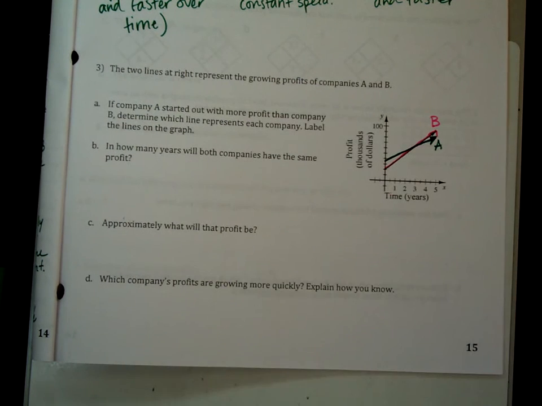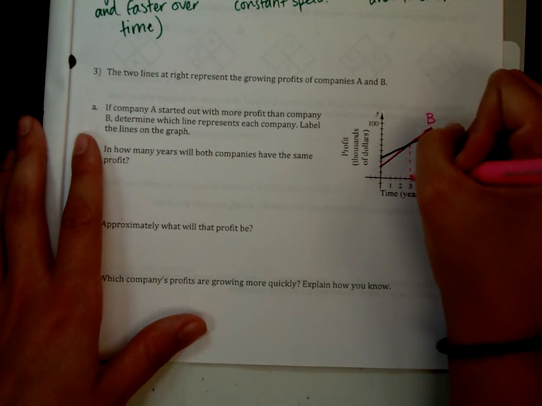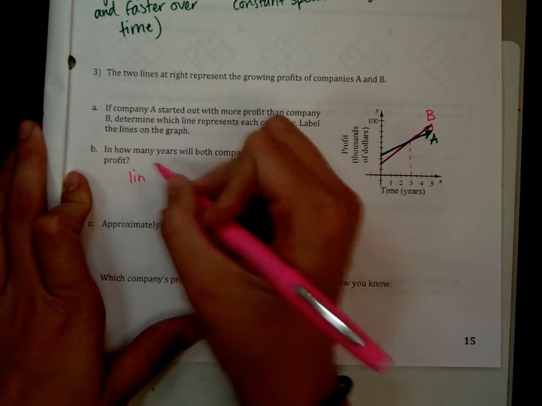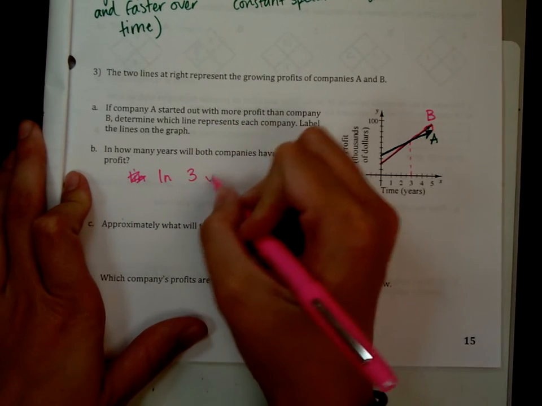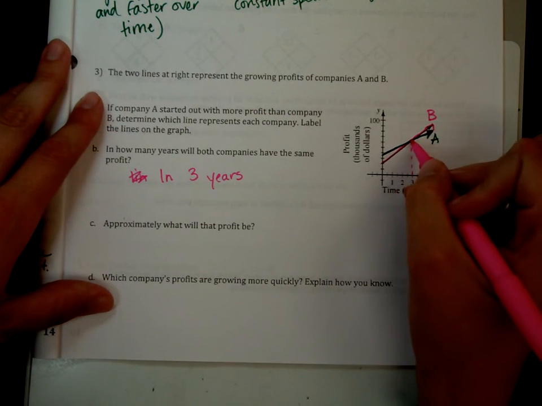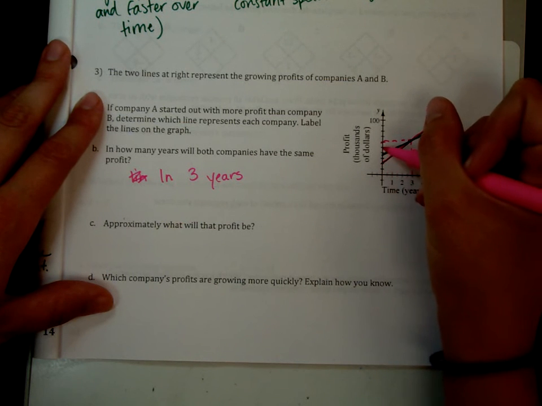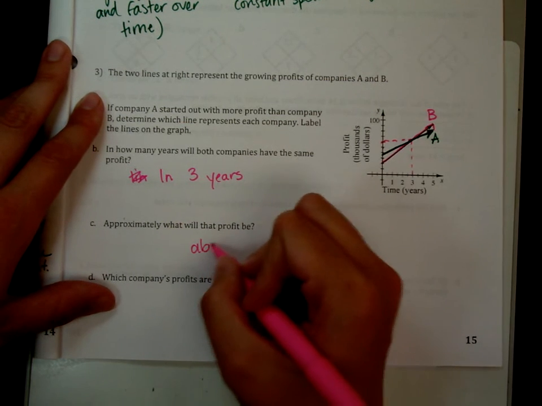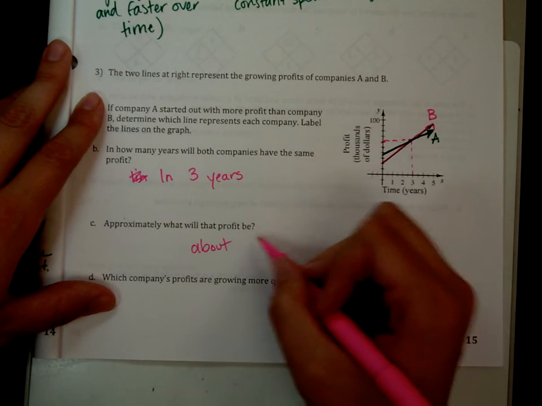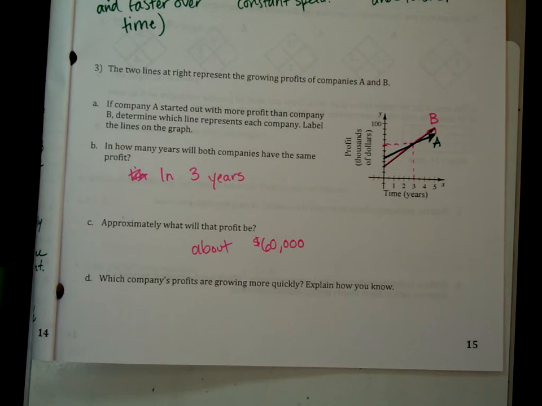And how many years will the companies have the same profit? So that's right here. So in 3 years. Approximately what will that profit be? Let's see, they cross right here. So this is 10, 20, 30, 40, 50, 60. So it's thousands of dollars. So $60,000.